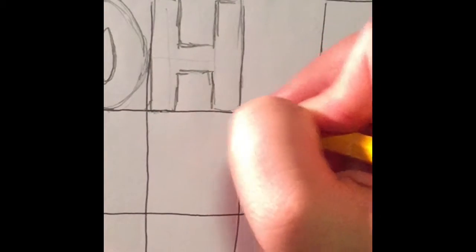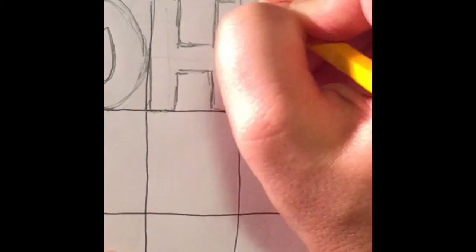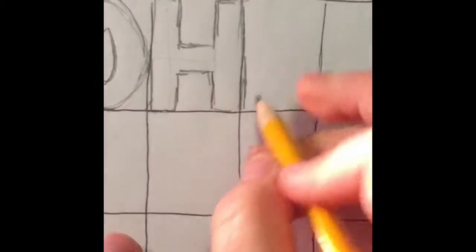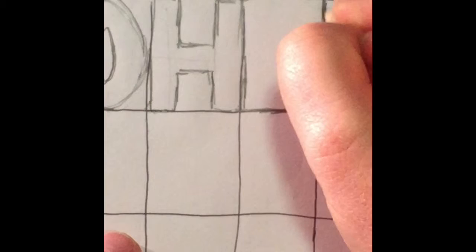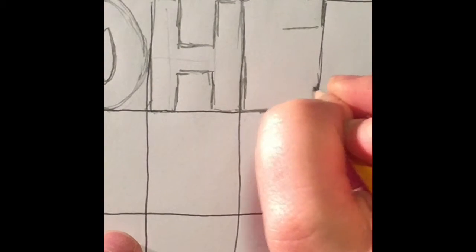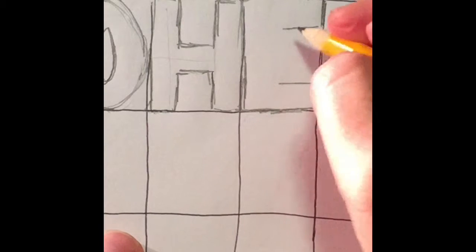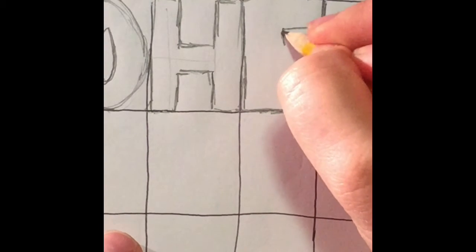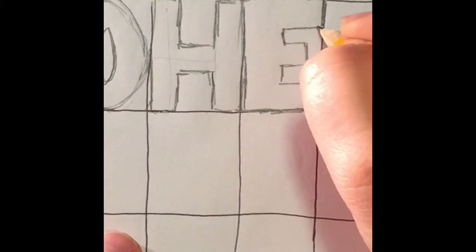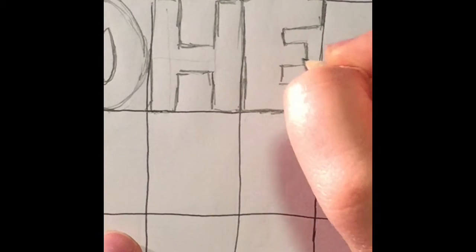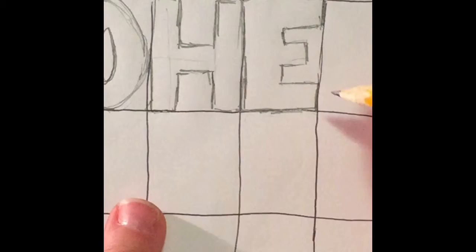Now for your E. Think of this as your outer edge of your E. You already have your main lines. So we're going to use these 3 sides of the box. Bring this down. Bring this up. Until you meet in the middle. So pretty much you're just making this shape right there for an E.